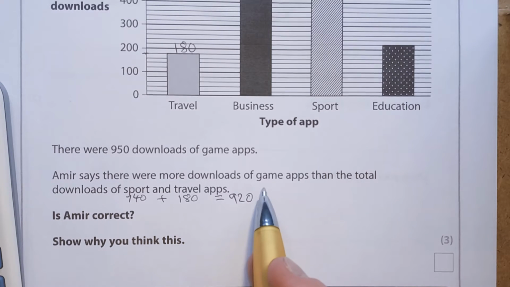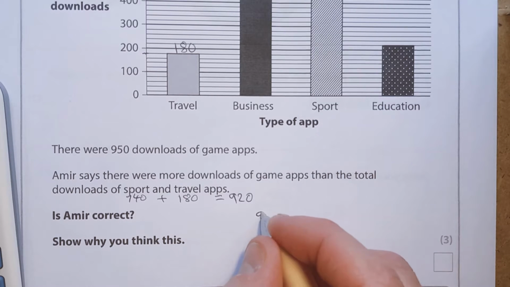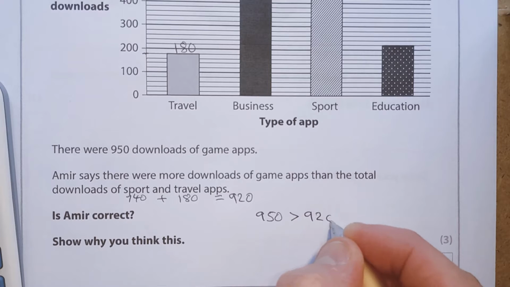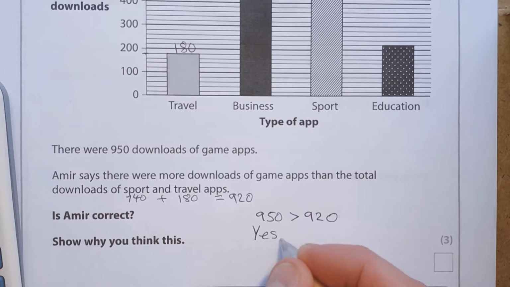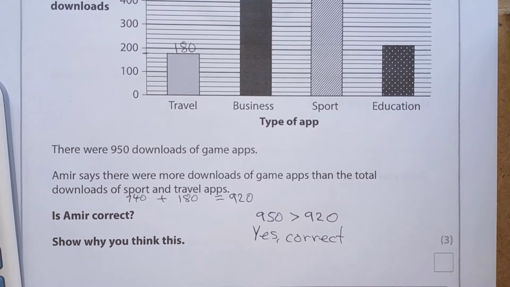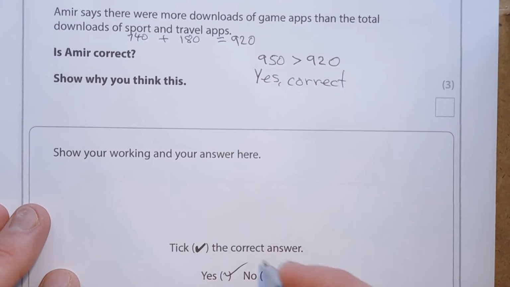Amir says there were more downloads of game apps than the total of these two. So he's saying that 950 is more than 920. Is Amir correct? Yes. He's correct. And again, we can tick that down here.